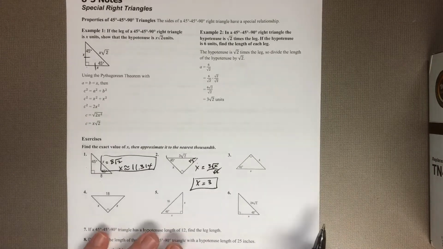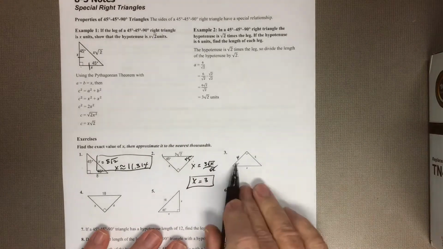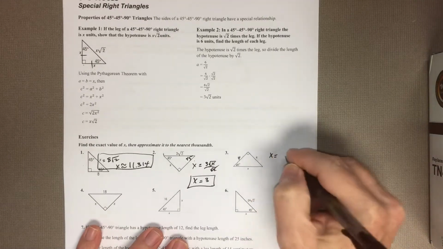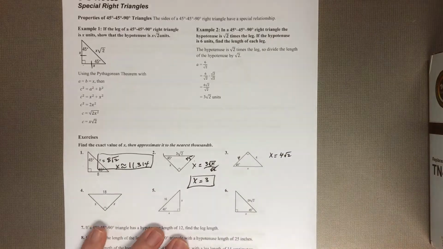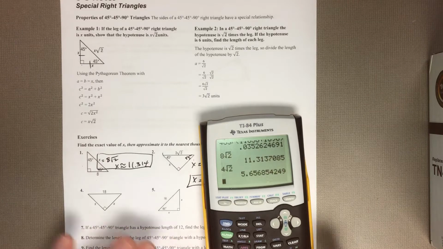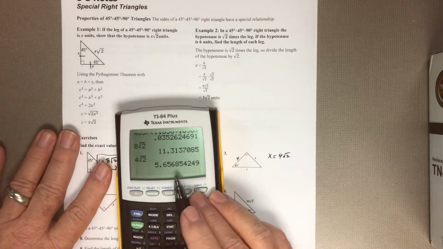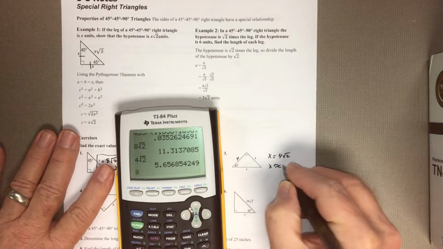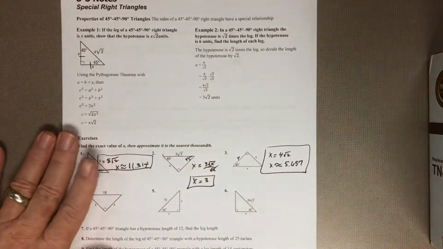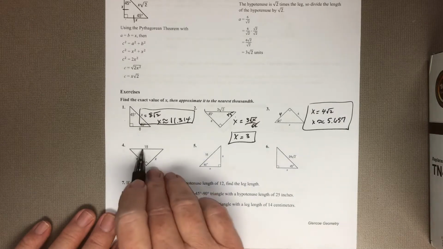Okay. In number 3, if this leg is 4, that leg's also 4 because that's a 45-45 right triangle. And to find that leg, we need to take that leg length and multiply it by the square root of 2. And 4 times the square root of 2 can be approximated to the nearest thousandth to be 5.657. So x would be approximately 5.657.